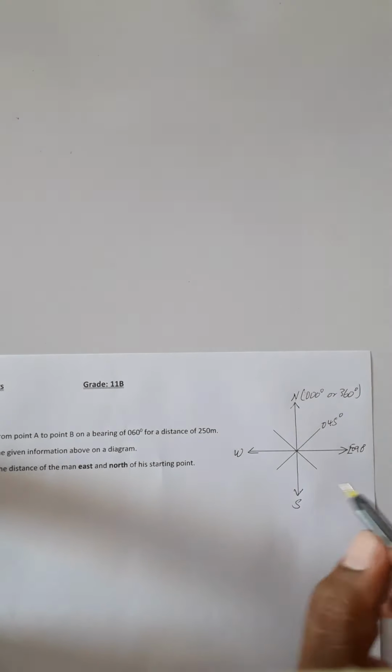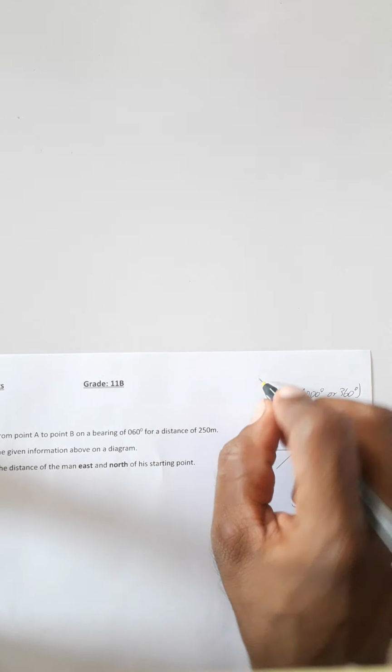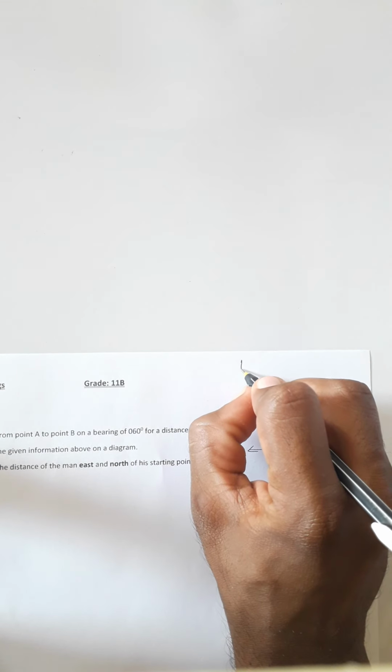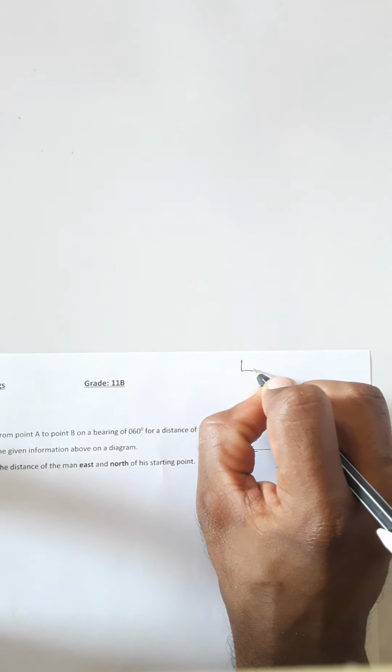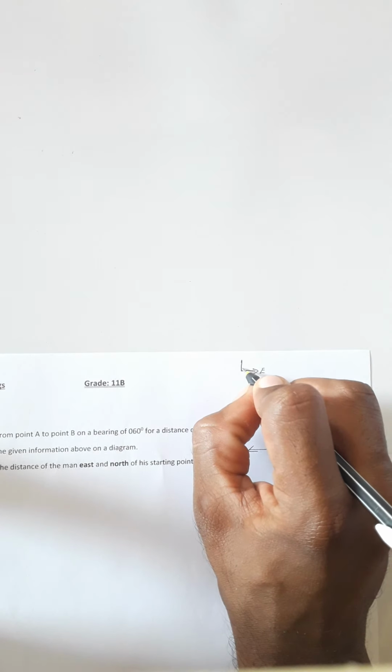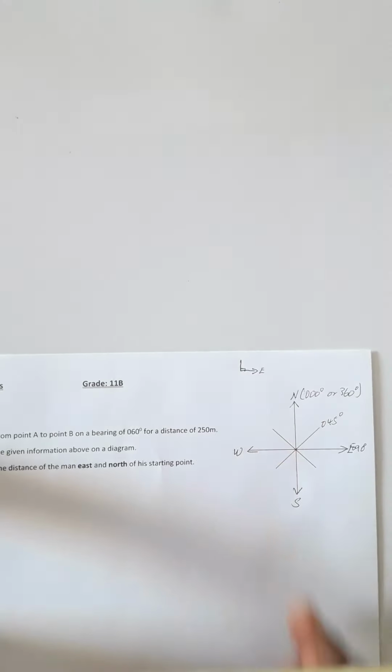Good. So we know that 90 degrees should be something like this. That's why east is 90 degrees, and then if you have a straight line we got 180 degrees.